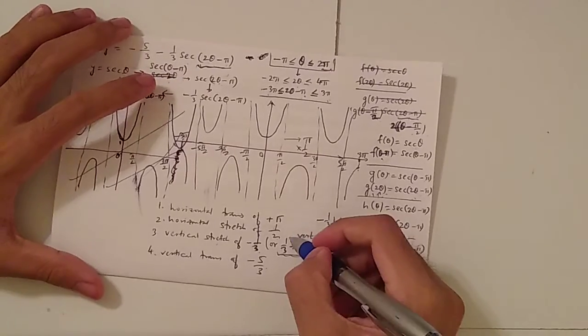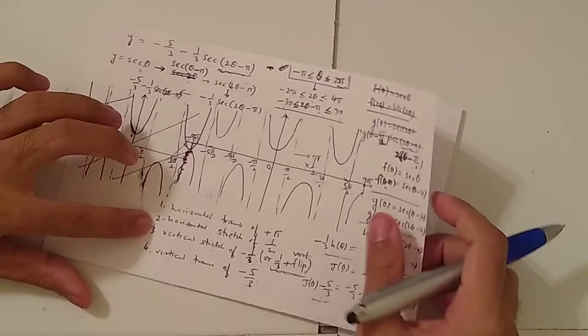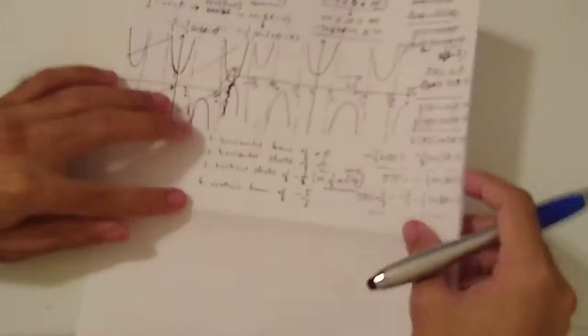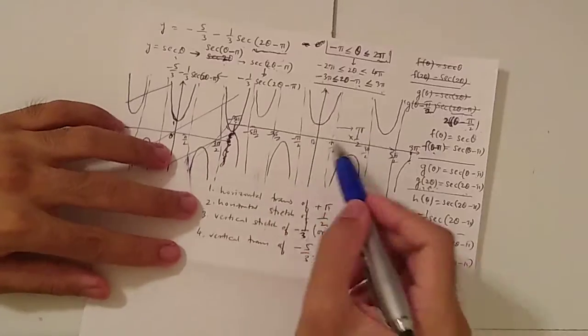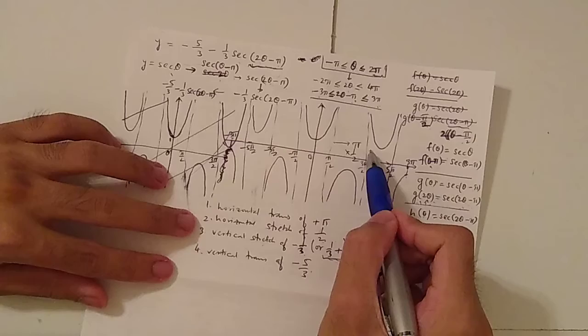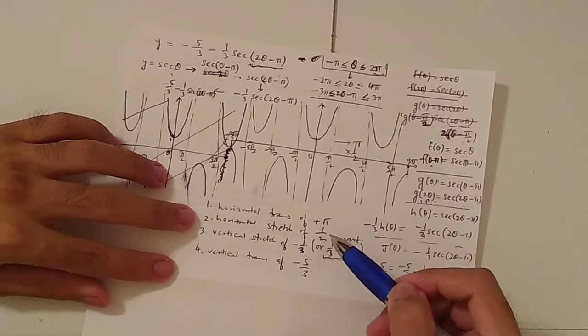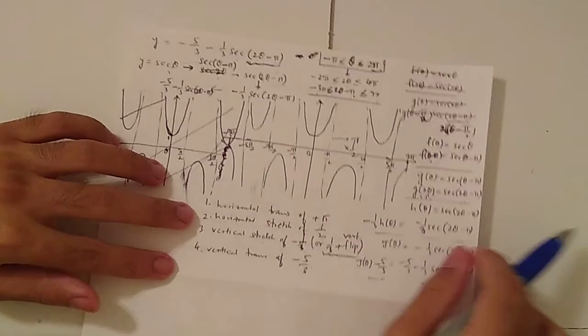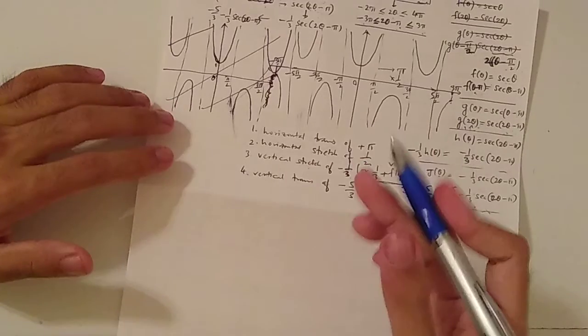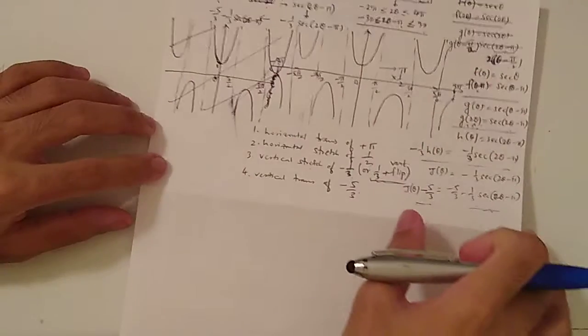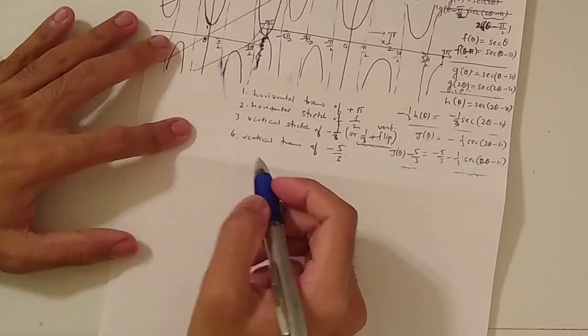Alright, let's do the first 2 steps together before we move on to the third and the fourth. So the first 2 steps: move the graph pi units to the right, and then apply a stretch of half. If you cannot do them together, it's better to always do them separately. That way you will be preventing yourself from making any mistakes.